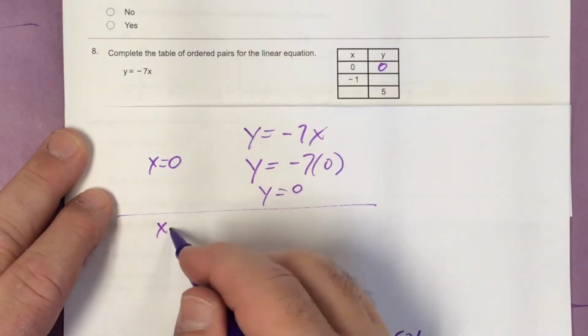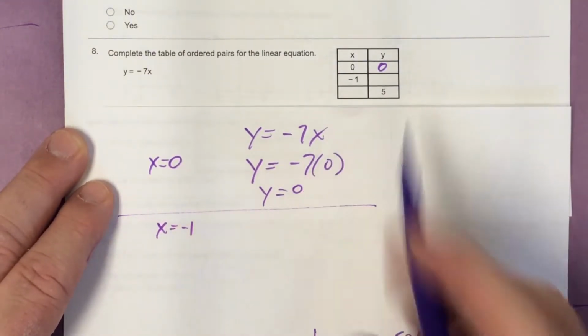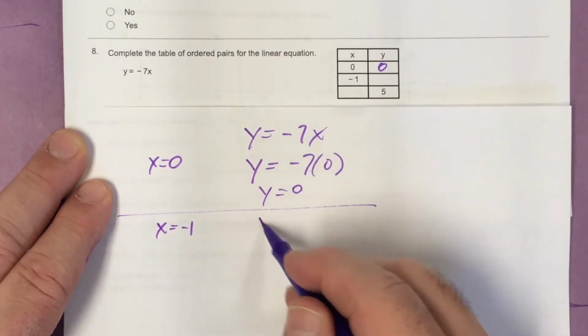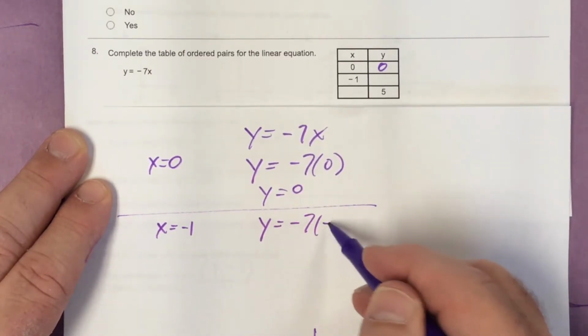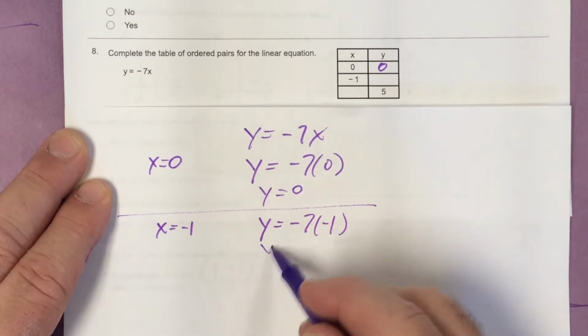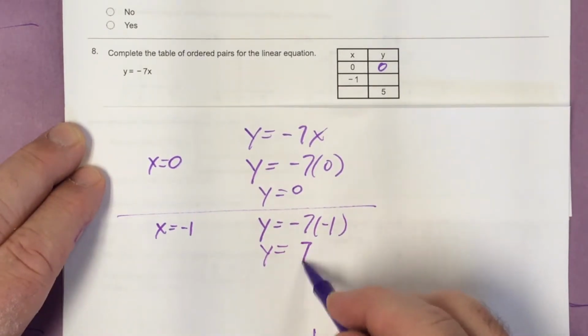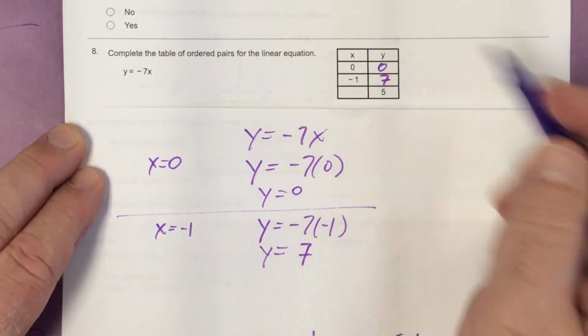Now, here we have x is equal to negative 1. So I'm going to go ahead and replace x here with negative 1. So if y equals negative 7 times negative 1, that will give us y is equal to positive 7. So give me positive 7 here.